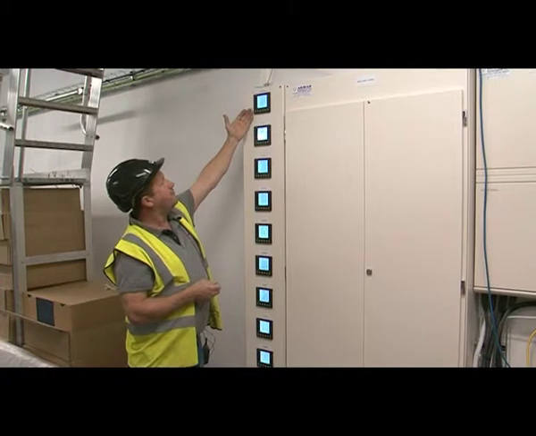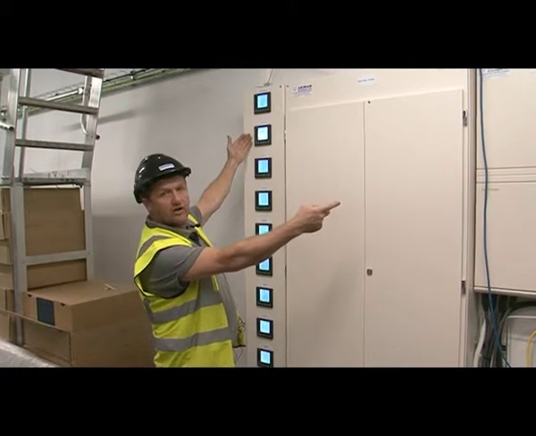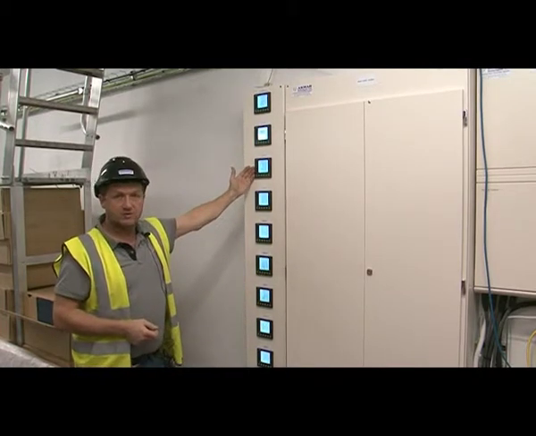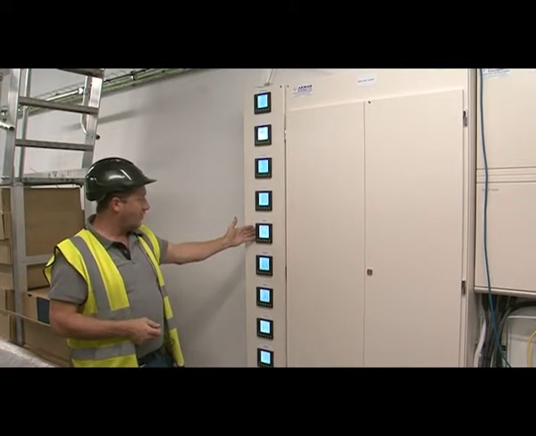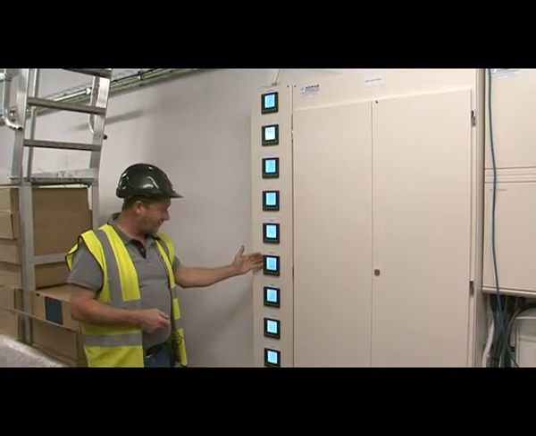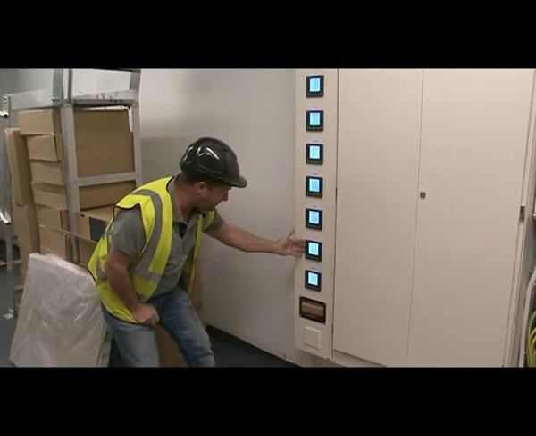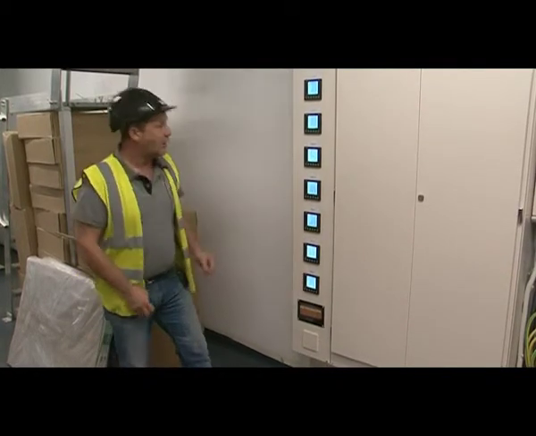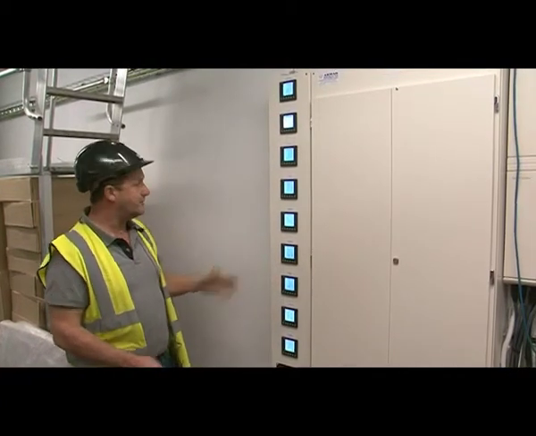They are plant room external lighting, which is the distribution board alongside us, hall distribution board, kitchen distribution board, lift supply, ground floor west, first floor west, first floor east, first floor comms, and ground floor east. I will show you where these are located on a separate video at a different time.